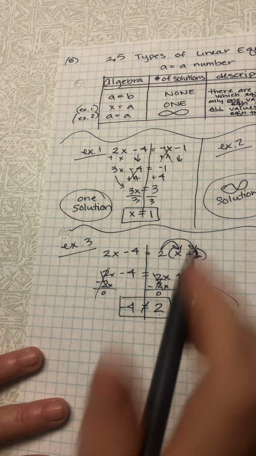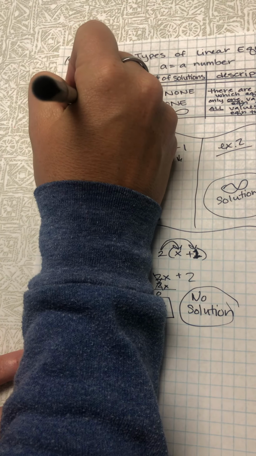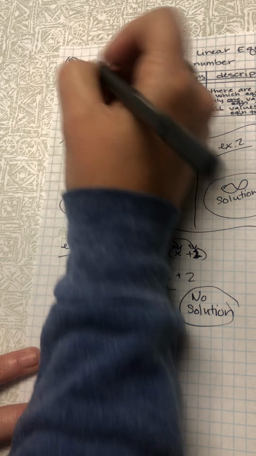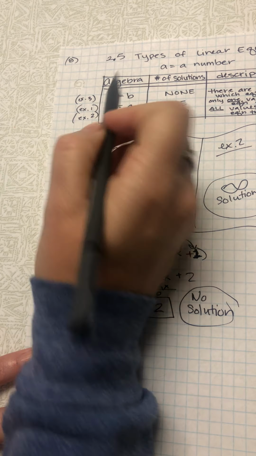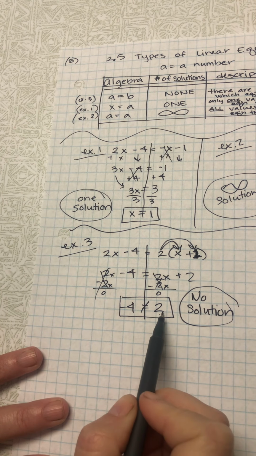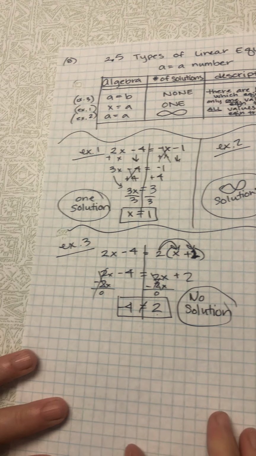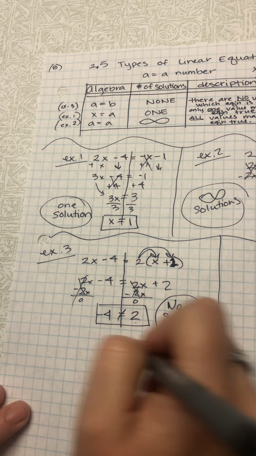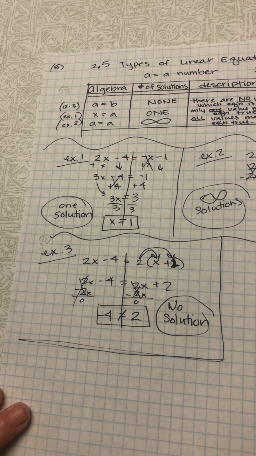So this is an example like the first one. A equals B, where both those are numbers. Negative 4 is equal to 2. It's not equal to 2. So the answer is no solution.